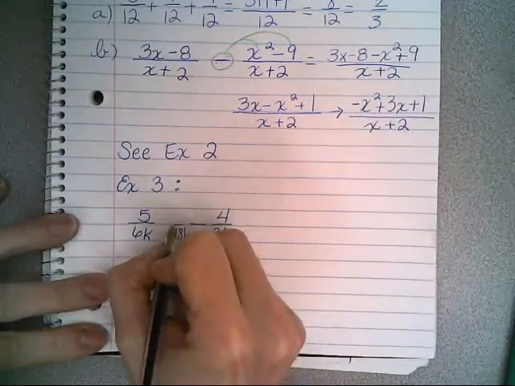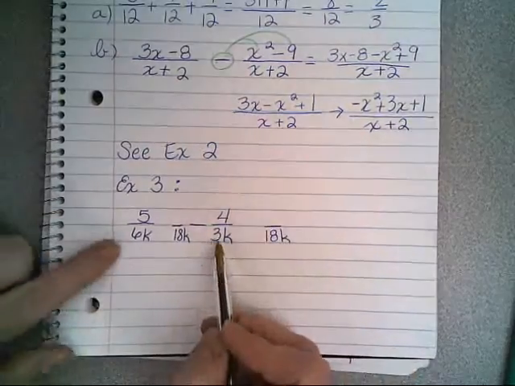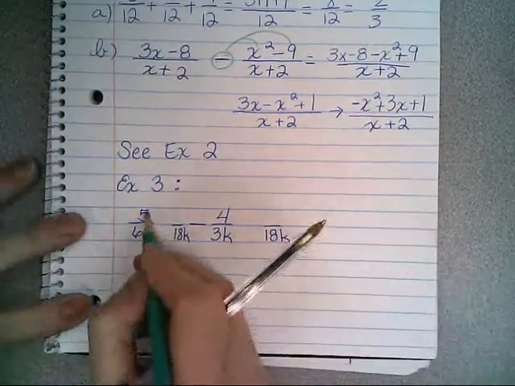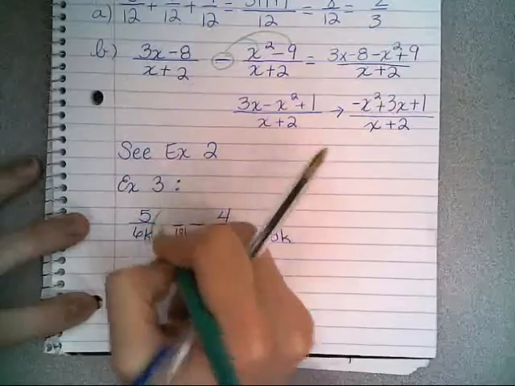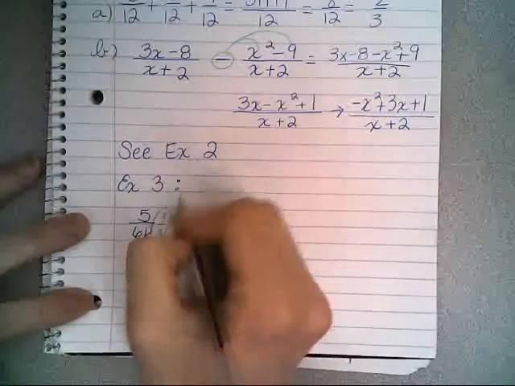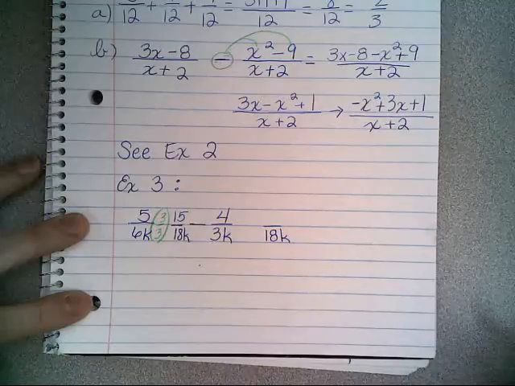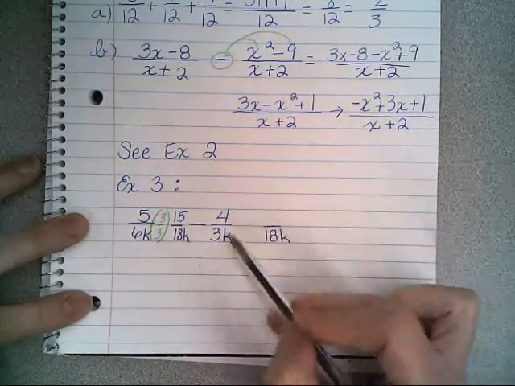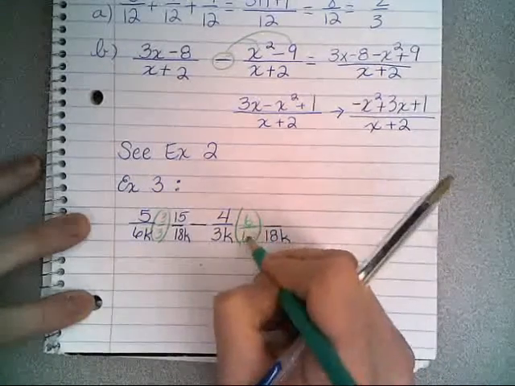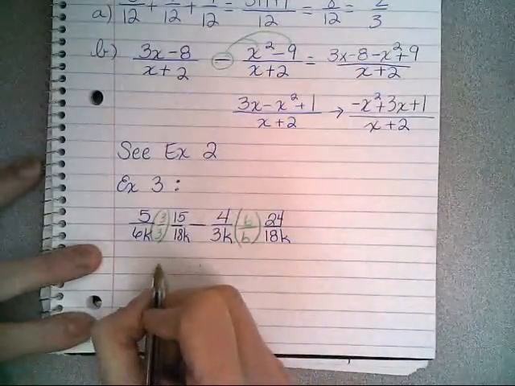That is the least common multiple, I still didn't give myself enough room, of the 3 and the 6, and obviously k. In order to change 5 over 6k to 18k, both pieces have to be multiplied by 3 over 3, which gives me now 15 over 18k, I'm sorry. In order to convert this piece to 18k, it needs to be multiplied by 6 over 6. Gives me a 24. So now I'm just going to rewrite it so that it's neater.